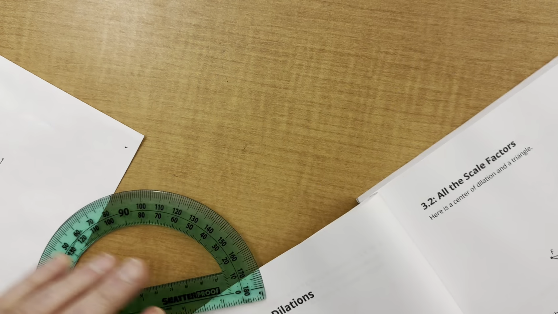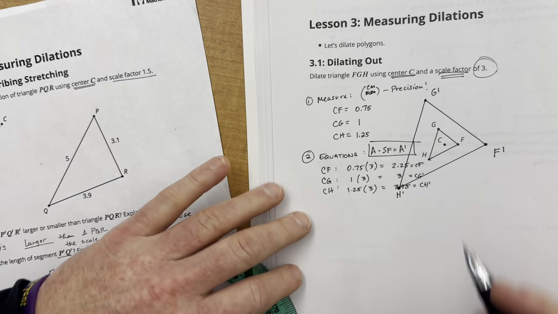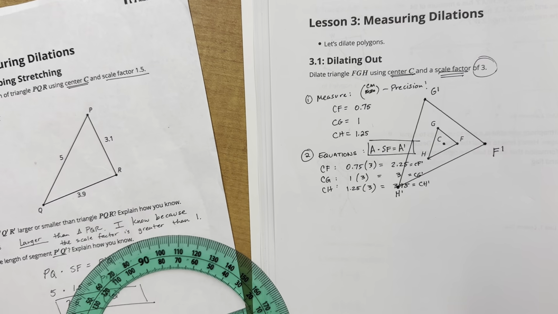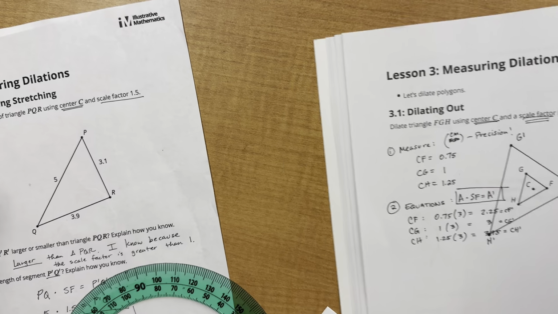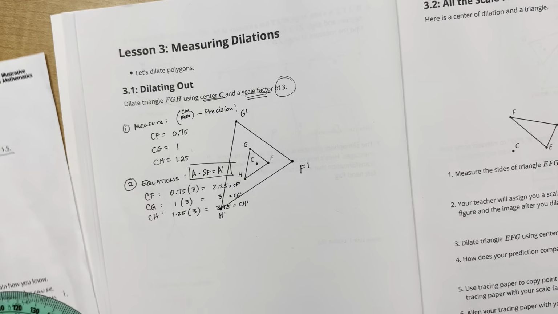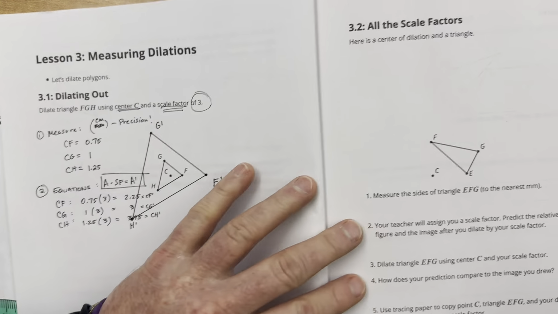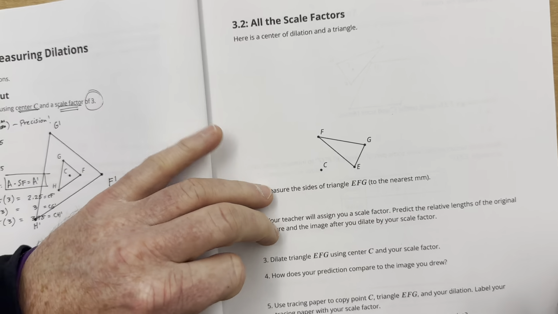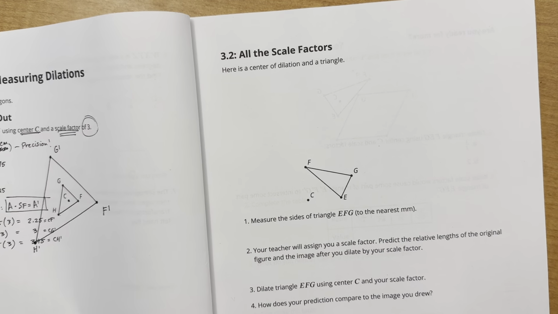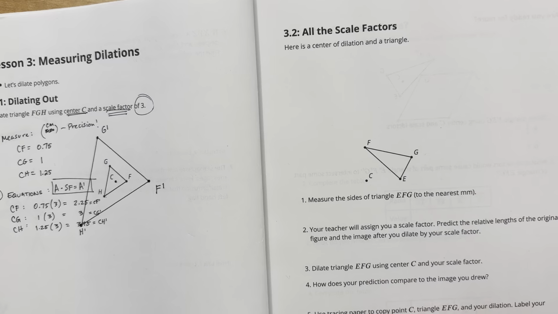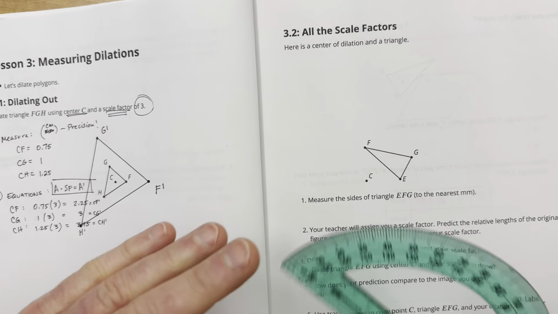Okay, there's your dilation, scale factor of 3, center of C. Done and done. All right, let's move on to 3.2. Here's the center of dilation and a triangle. Measure the sides of EFG to the nearest millimeter.